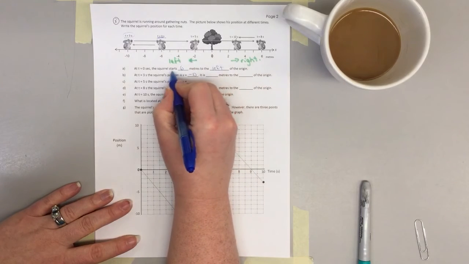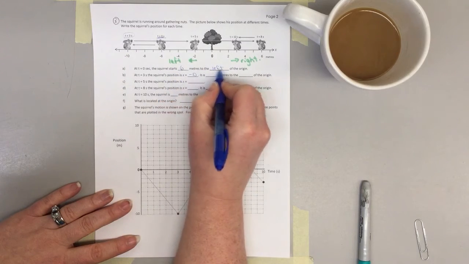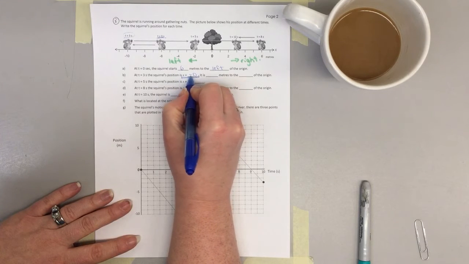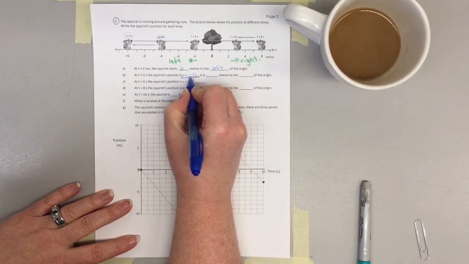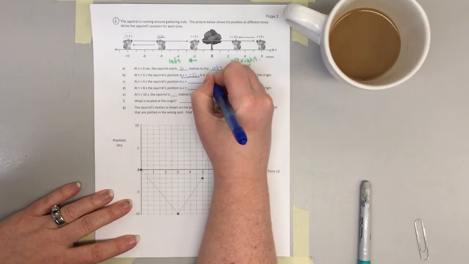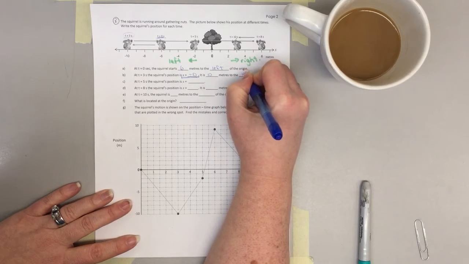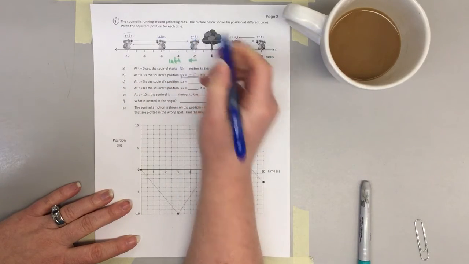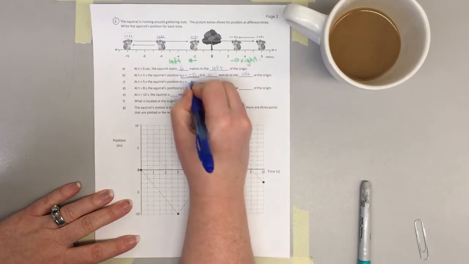So you'll notice that this one is asking you how many meters to the left. This one is giving you x equals -10. So I need to have my negative here to indicate that it is left of the origin, and it is 10 meters to the left of the origin. At 5 seconds, the squirrel's position is at -2.